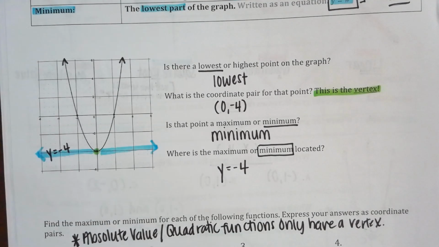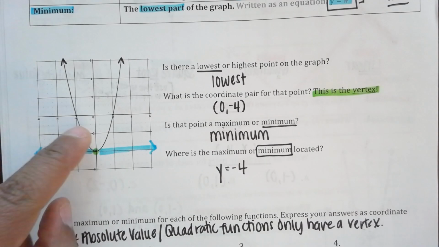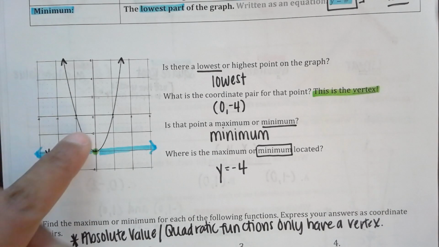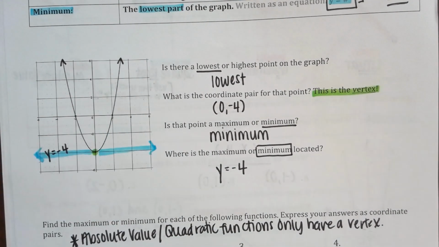So, the lowest point, that's the vertex. I color-coded it to match that. It was at (0, -4). Make sure you know your scale factor. This is going down by 2s, not by 1s. We call the lowest point the minimum, and it's located at the line y equals -4, a horizontal line. Any questions?